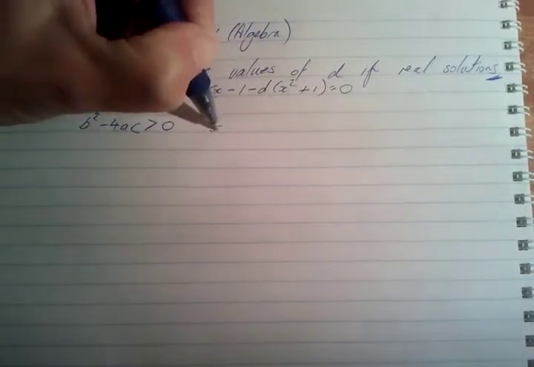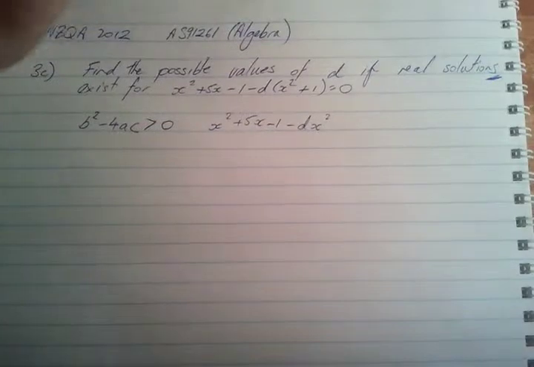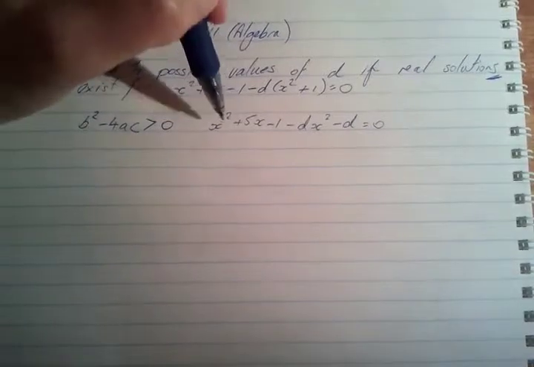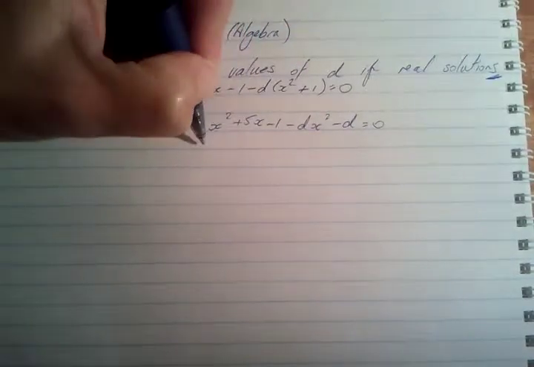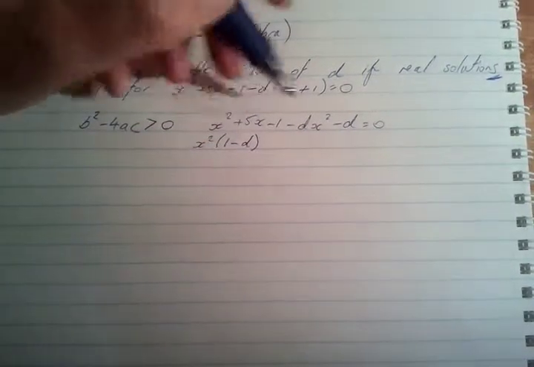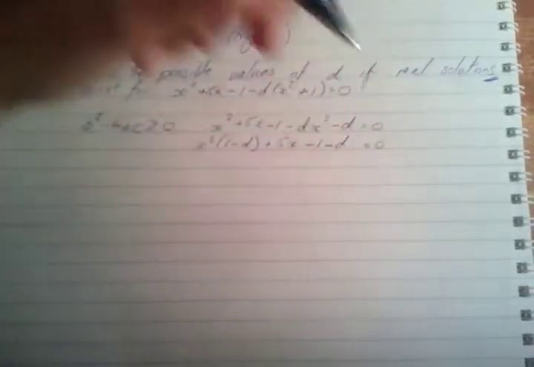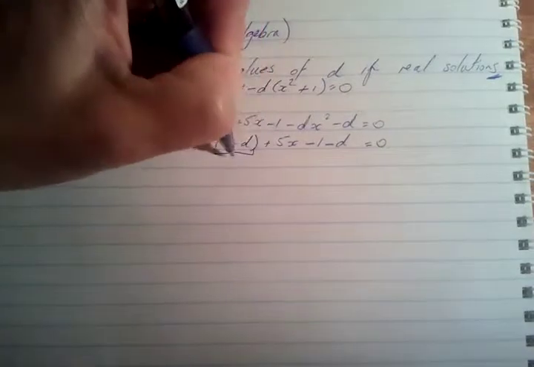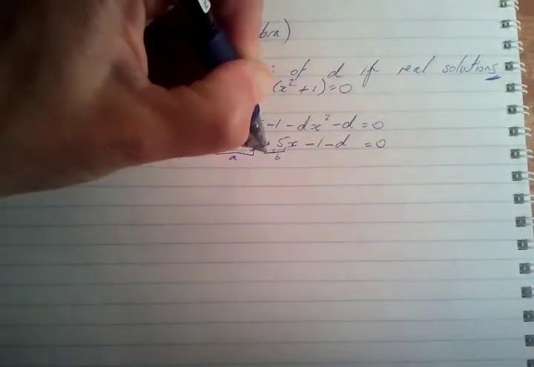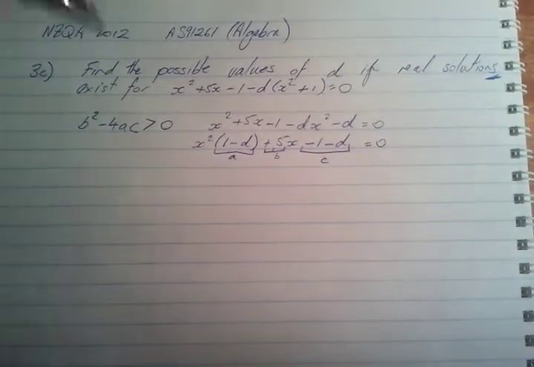So expanding this out, we'll get x squared plus 5x minus 1 minus dx squared minus d equals 0. Alright, now we know we're looking to collect our like terms together, so if we collect the x squared terms, we'll have x squared (1 minus d). There's only the single 5x term there, and then the constants to collect together, so we'll have minus 1 minus d equals 0. So I can now see that this is a, and we've got b here, positive 5, and we've got c here.